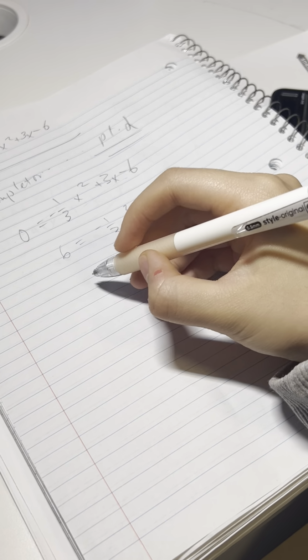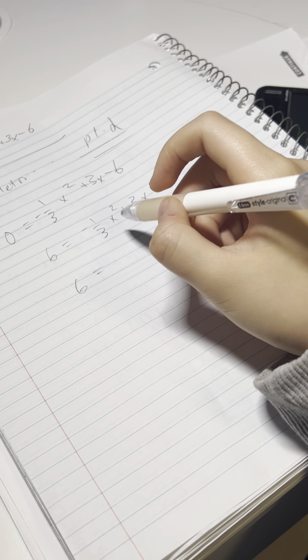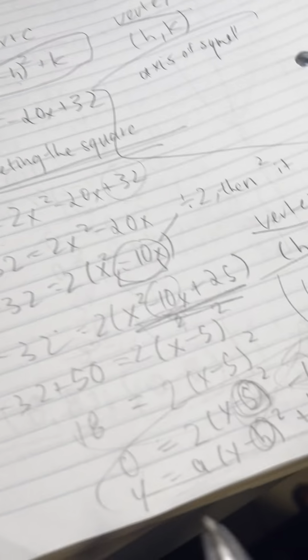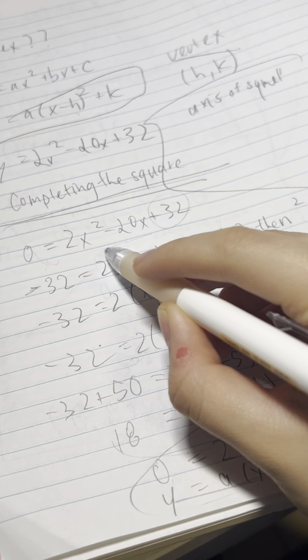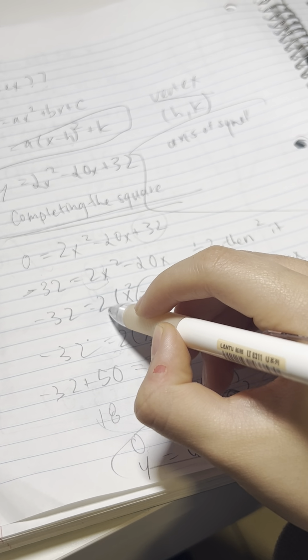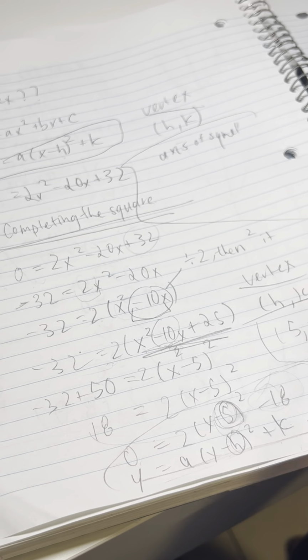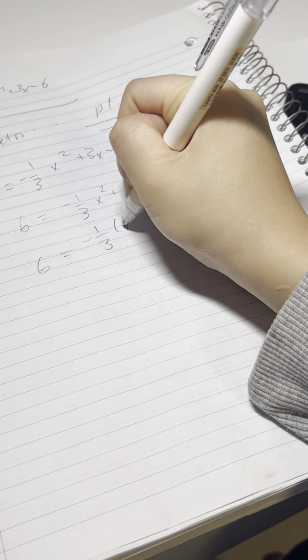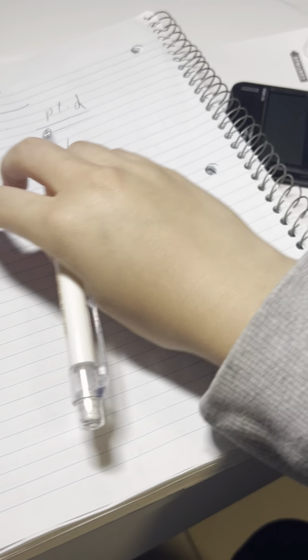So we factor it. Now, what might confuse you is the fraction. Don't let it confuse you. If you see in the example before, we just see the a value and we just divide everything by the a value. So 2 times 20 divided by 2, right? Negative 20 divided by 2. So in this case, negative 1 over 3 x squared plus, and 3 divided by negative 1/3, right?